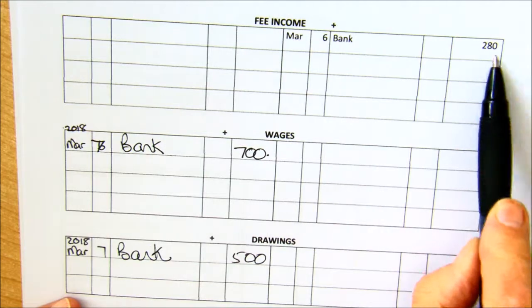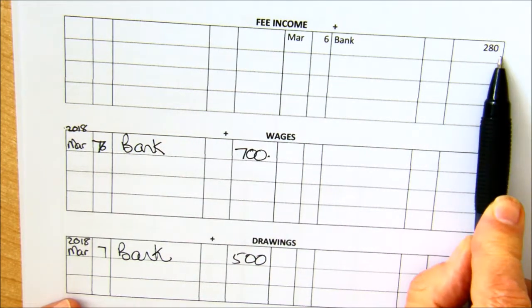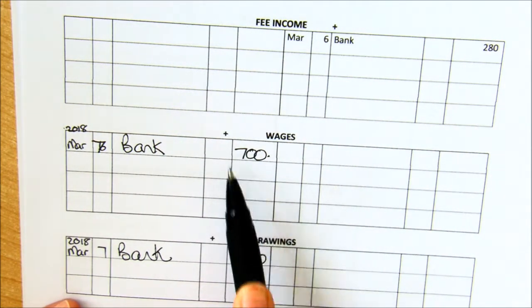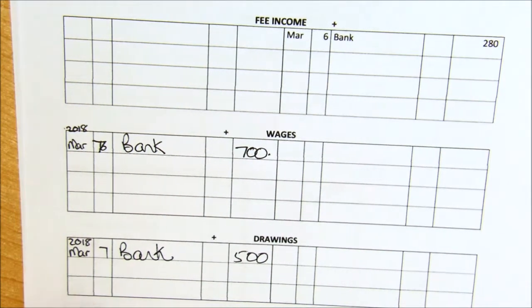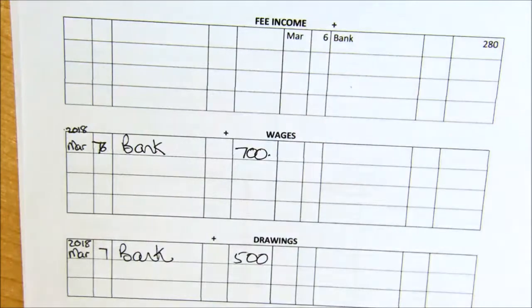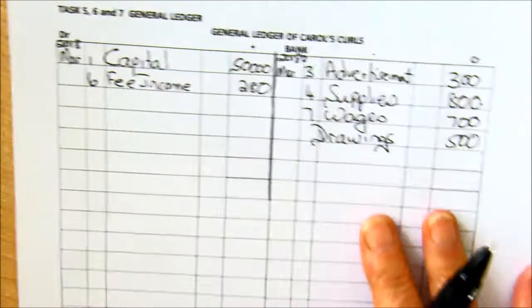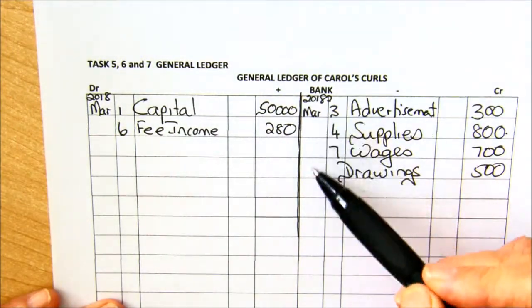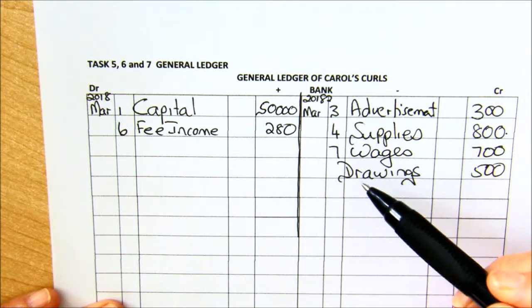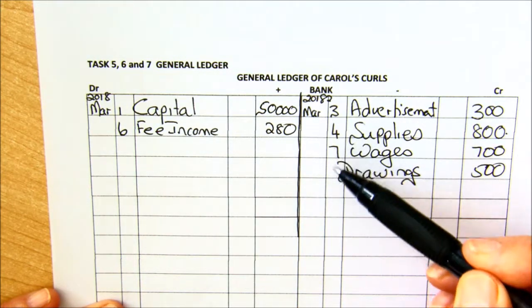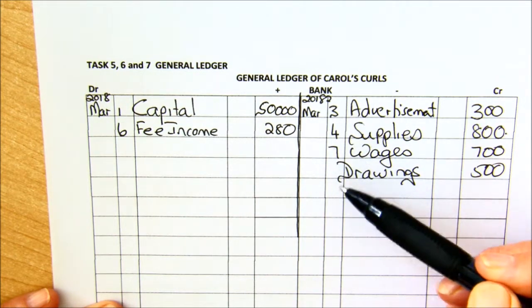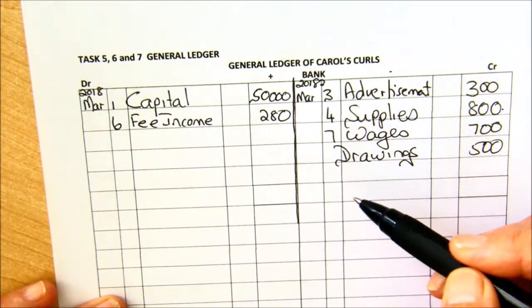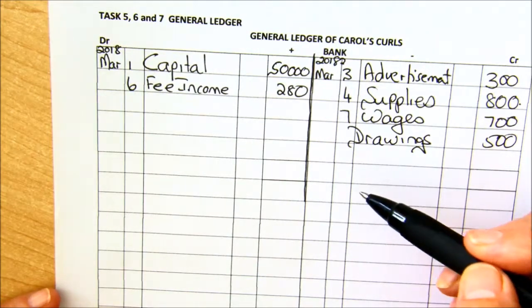Now the fact that this 280 is on the credit side, I know that that's an income, whereas I know that that is an expense because it's on the debit side. So the debit and credit is very, very important. Just some other things just to make your life a little bit easier. You don't have to repeat March once it's in the account until such time as it changes. And you don't have to rewrite the date. They're both on the 7th. You don't have to rewrite it. You can do it, but it's not essential.